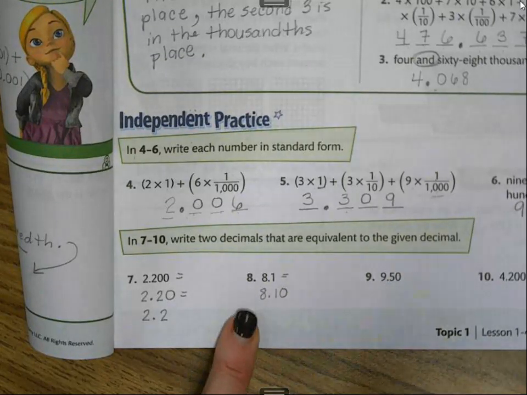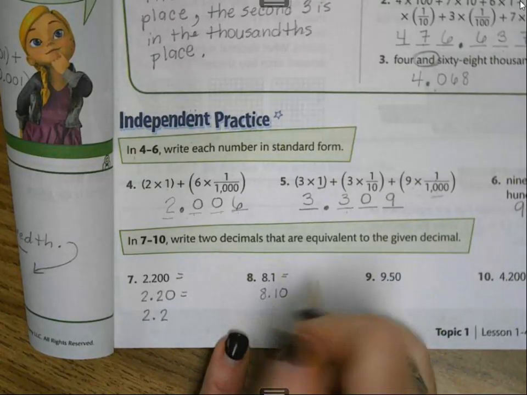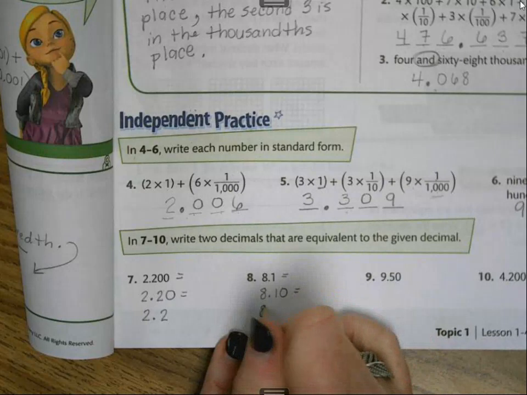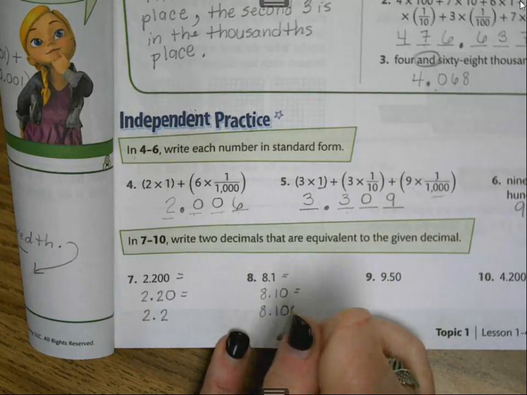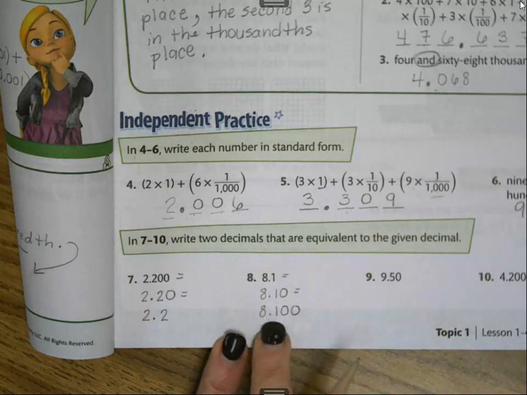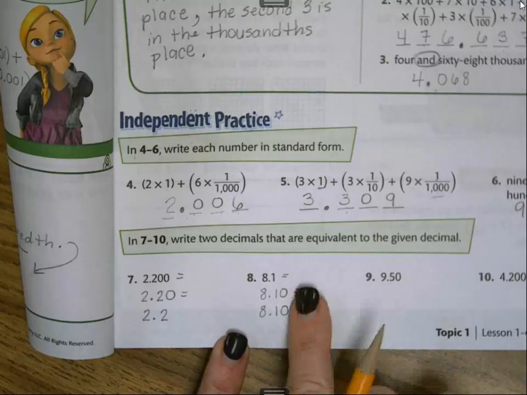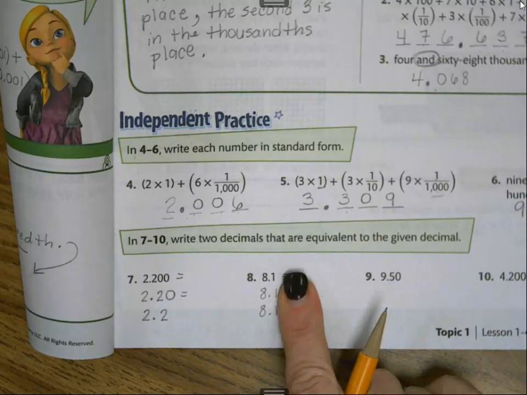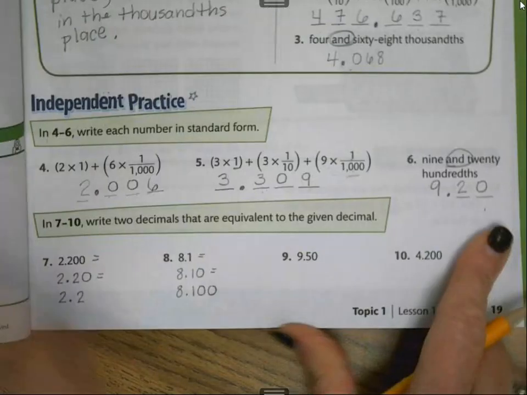Think about it. That 1 rod and 10 of your little squares would be the same. All right. And one more equivalent decimal. I know thousandths, so why don't I just add another 0 and make it 8 and 100 thousandths? When I take those zeros off, I get back to my original 8 and 1/10.